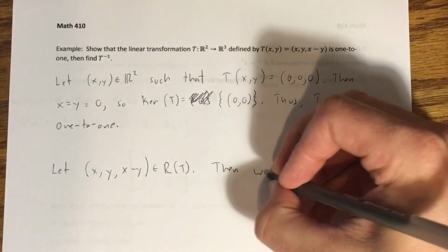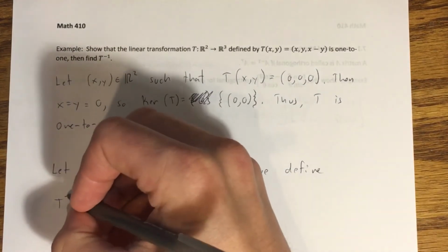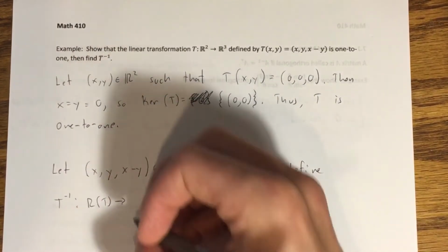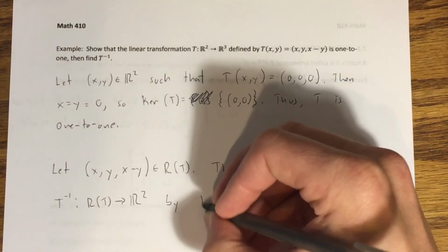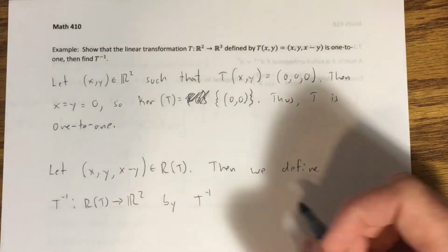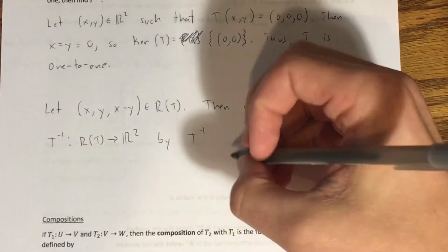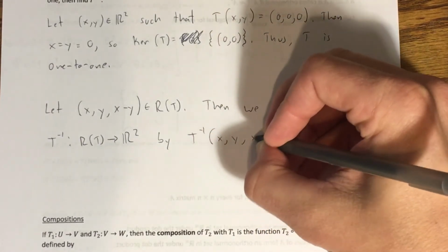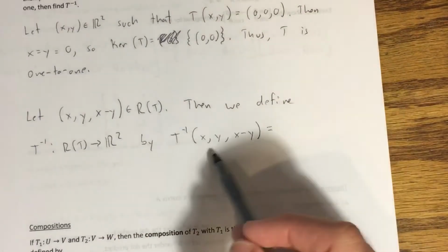Then we define T inverse from the range of T into our domain, which was R2, by T inverse. Now it should take this as an input because remember the range of T is now being treated as the domain of T inverse. Then T inverse of this, what should this send this vector to?